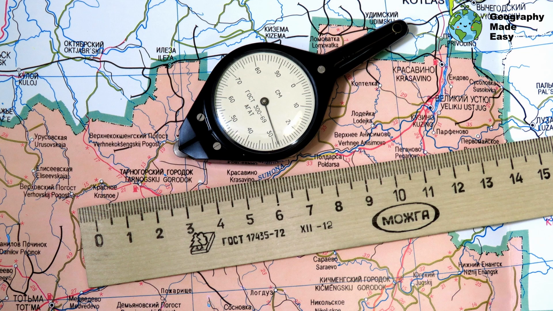Let us move on. Here we have a photograph, and we cannot really read this map because it is not written in English, but in another language. Say we want to measure the distance between Krasno, this is one place, and Poldarsa. We have the other language, and below that we have the names written in English.